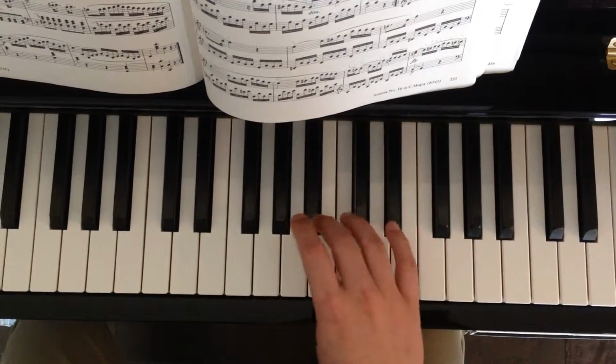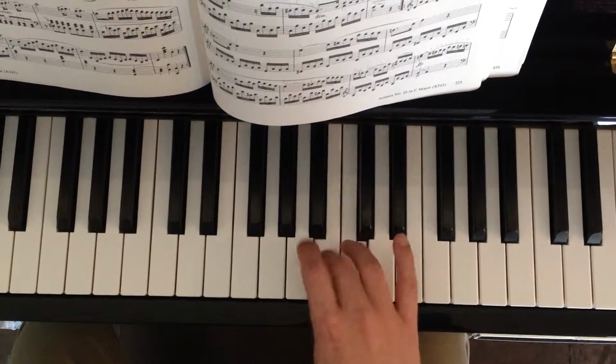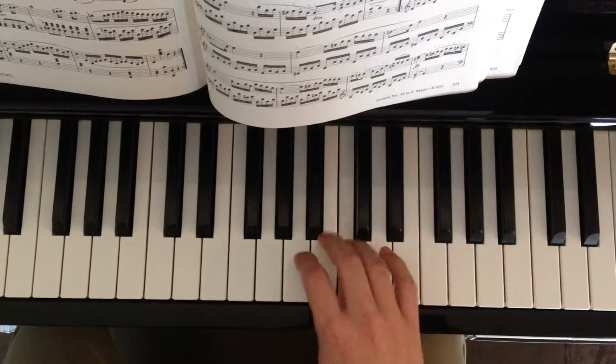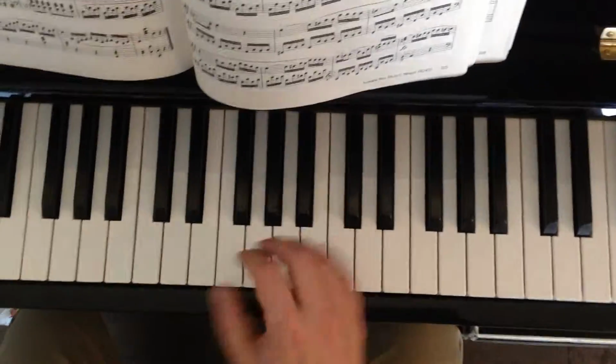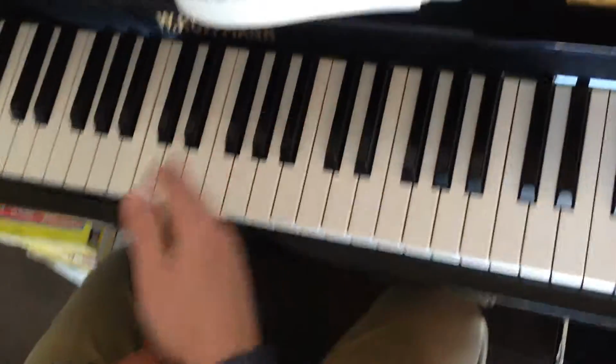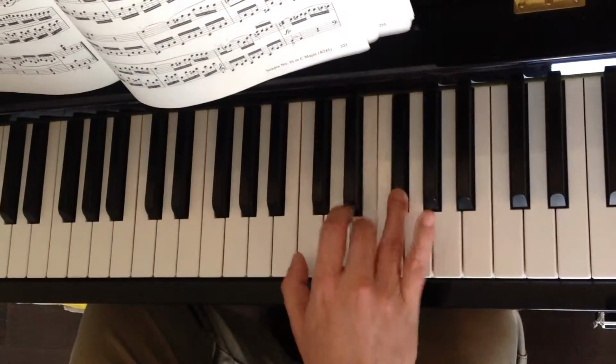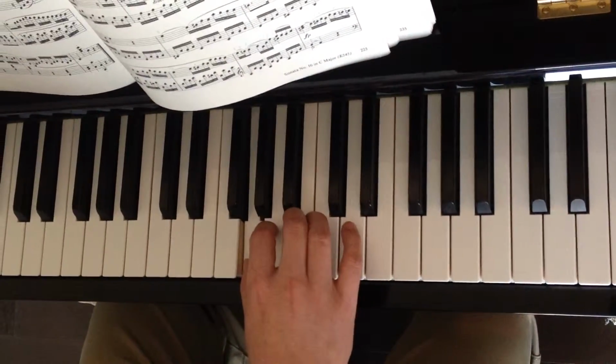We run out of fingers, and so we go over with number 3. Again. And now the whole thing, ascending and then descending. One more time.